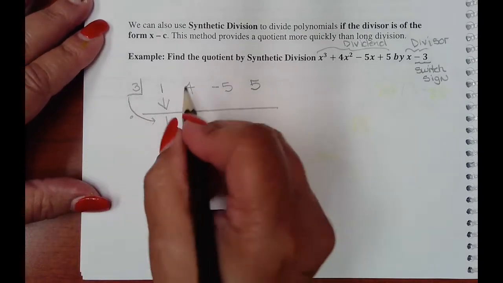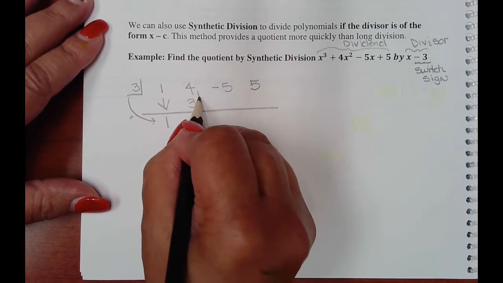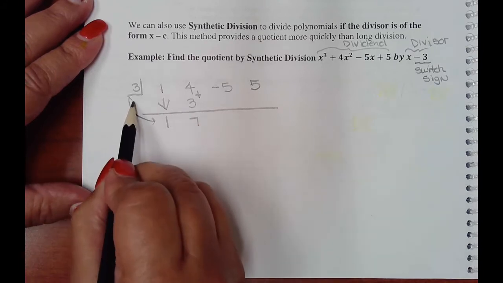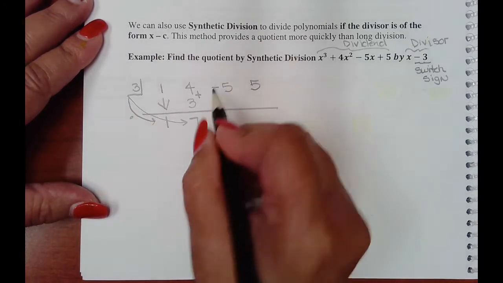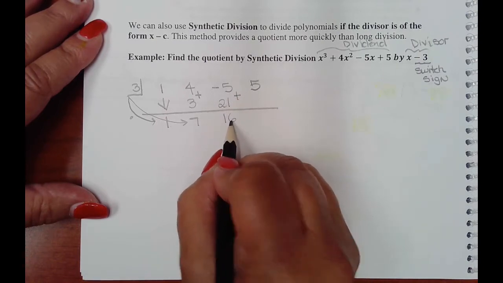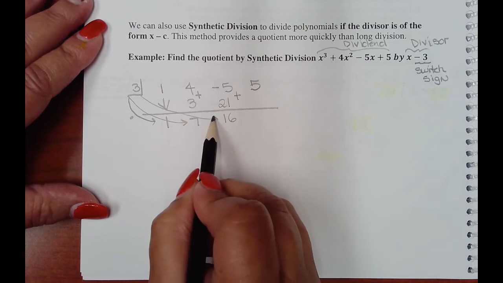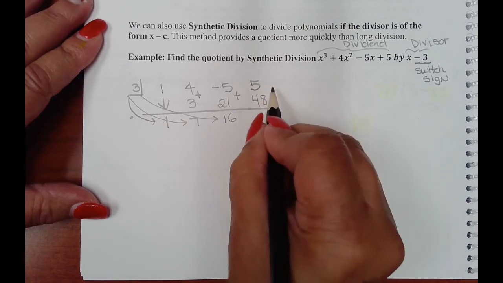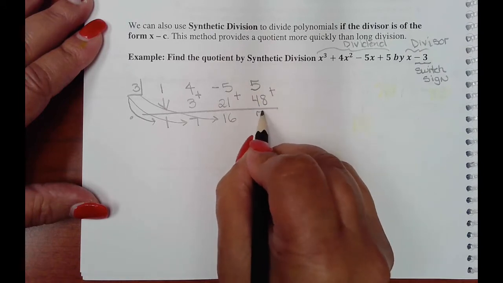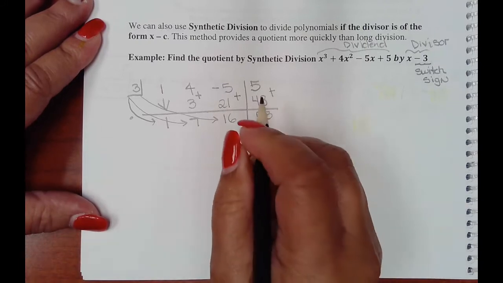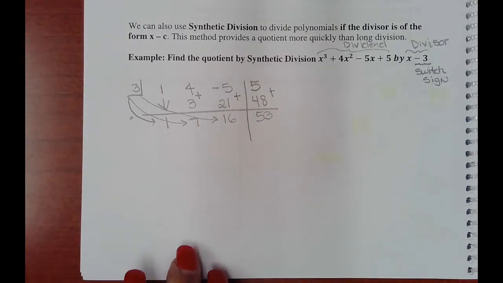3 times 1 is 3. Carry it up here and combine these two. 4 plus 3, 7. Go again. Now it's 3 times 7, which is 21. Combine these, you get 16. Then it's 3 times 16. 3 times 16 is 48. And then you'll combine these and you'll get 53. So 53 is actually your remainder.